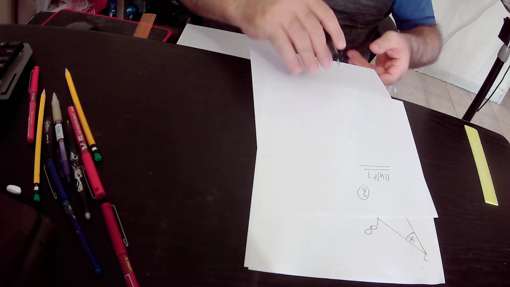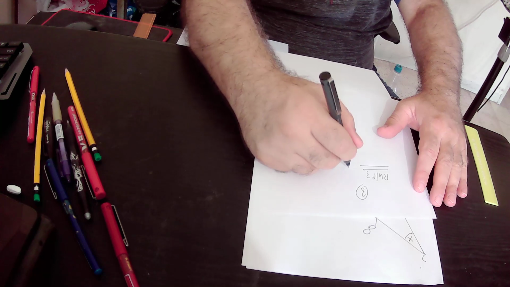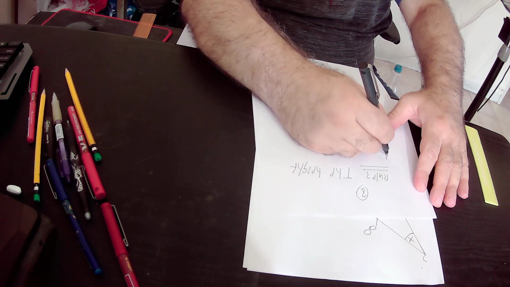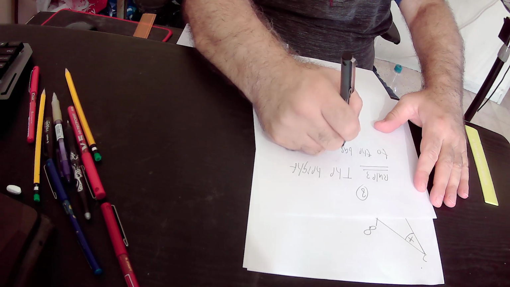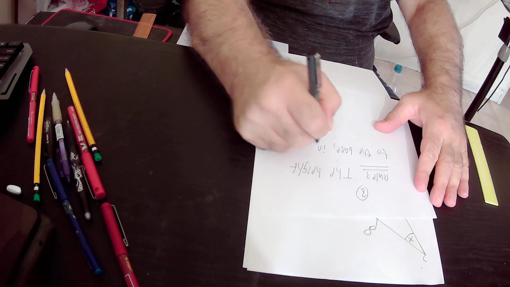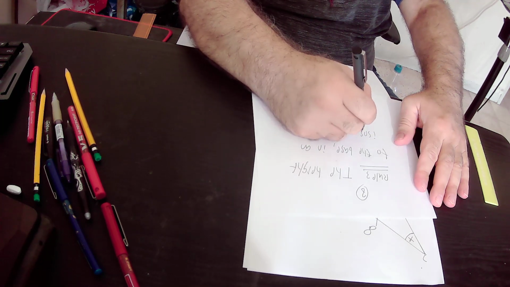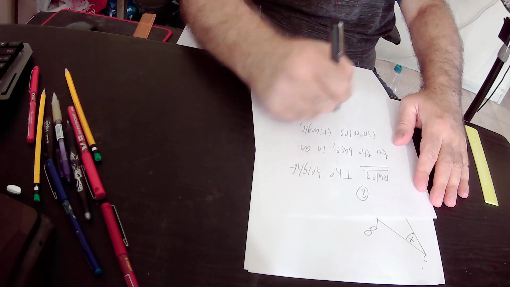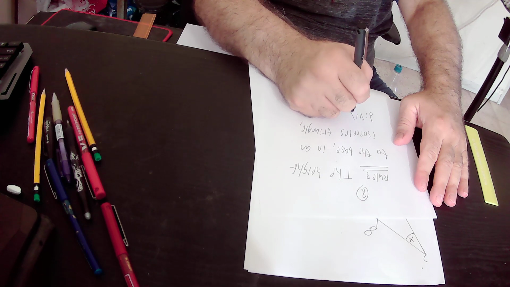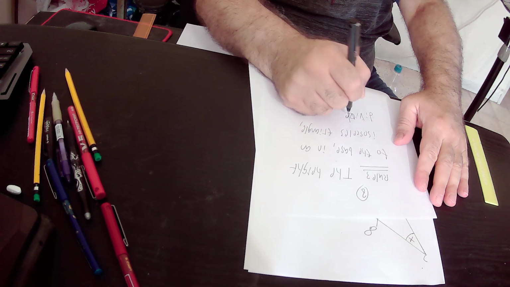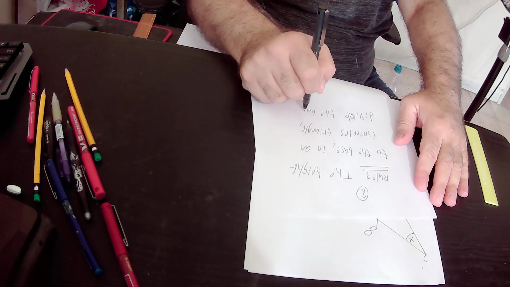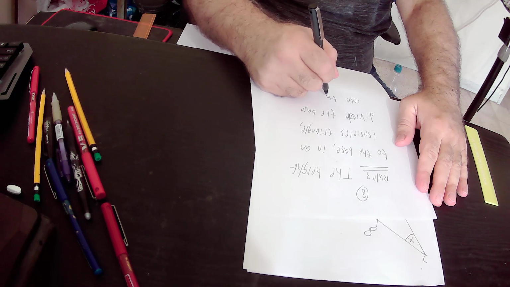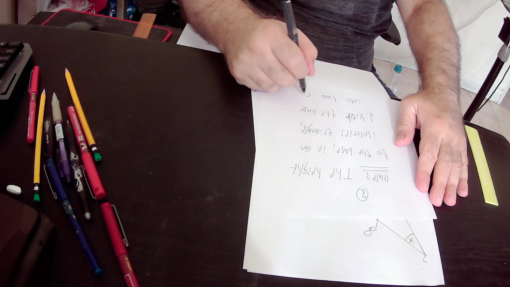the height to the base in an isosceles triangle divides the base into two equal parts.